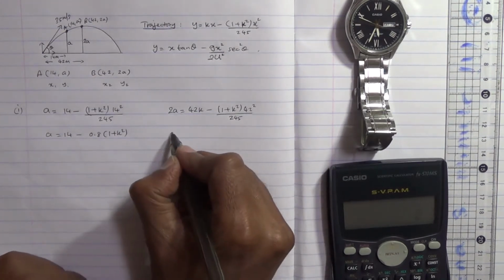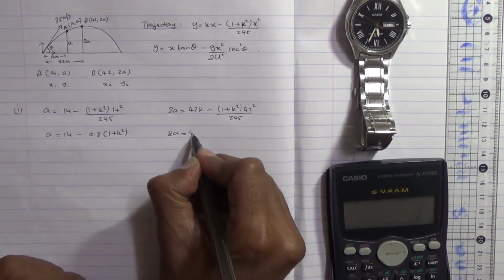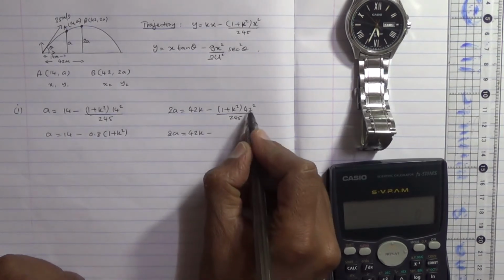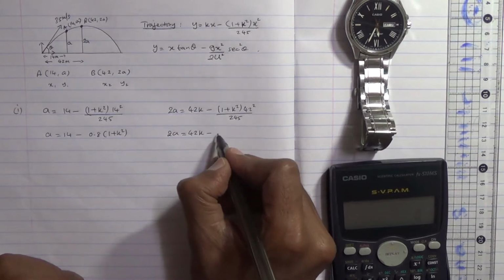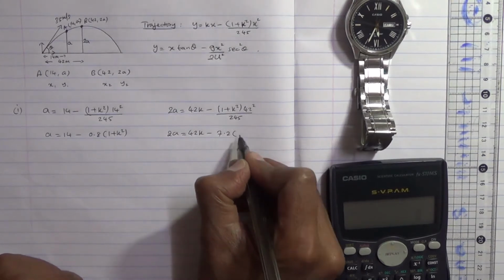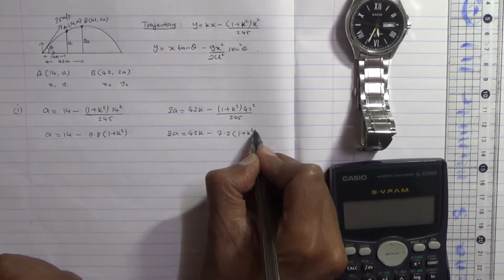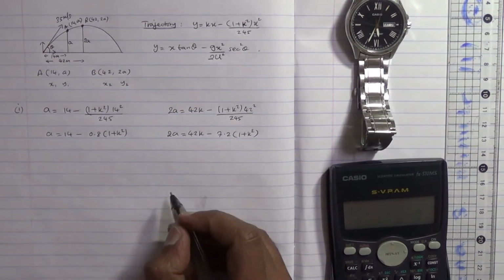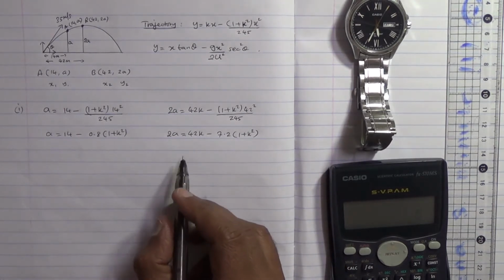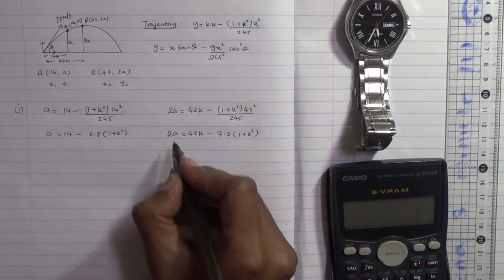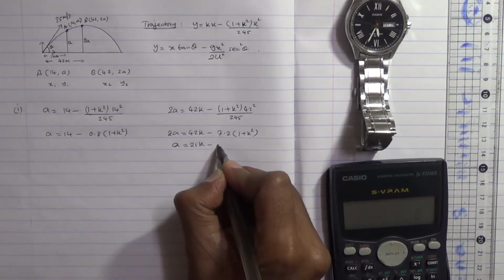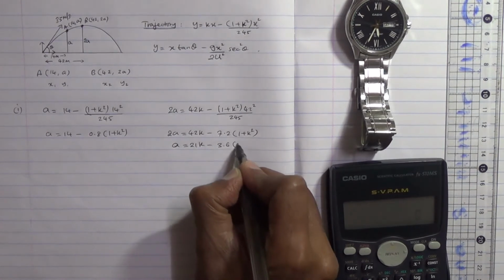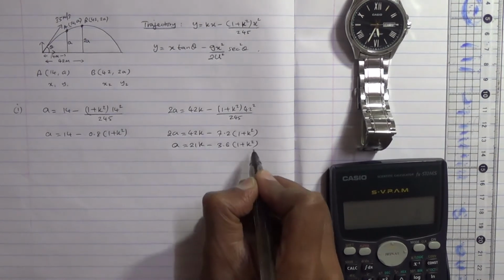If you simplify this, using your calculator, you should be able to get 42 squared over 245 as 7.2 into (1 + k²). So what I can do now is divide this equation by 2, and I get a is equal to 21k minus 3.6 into (1 + k²).